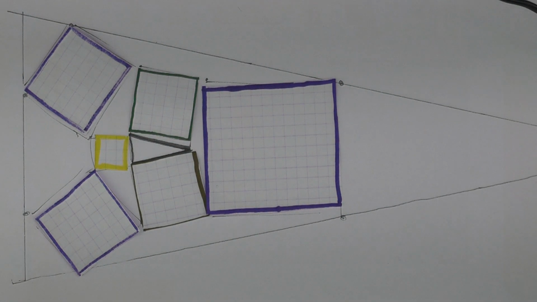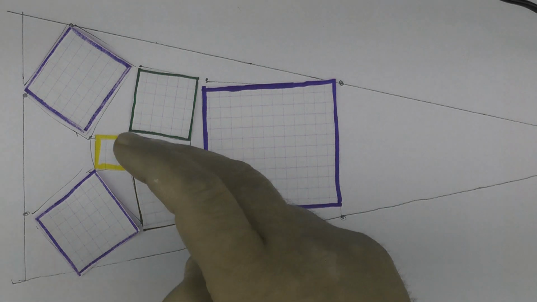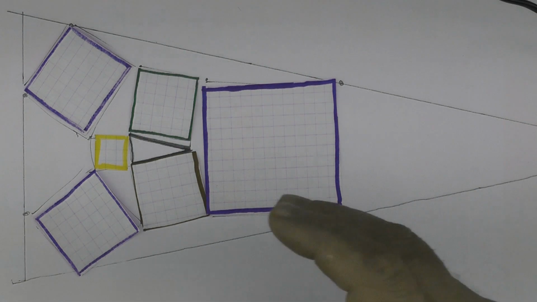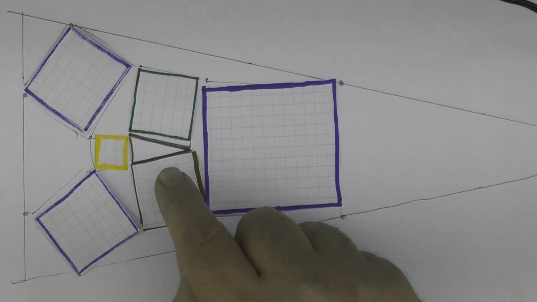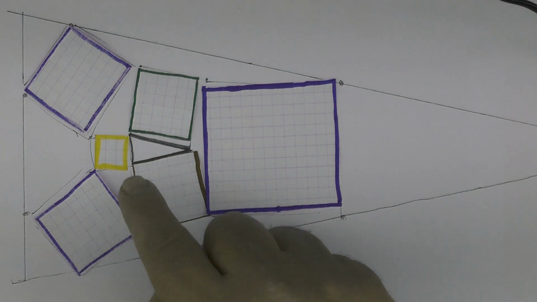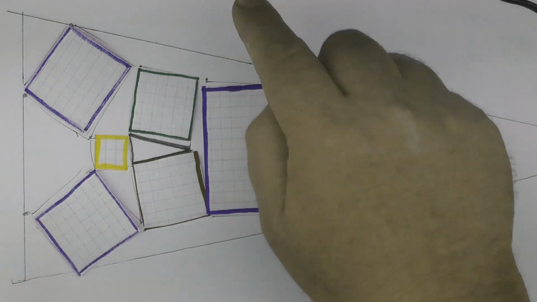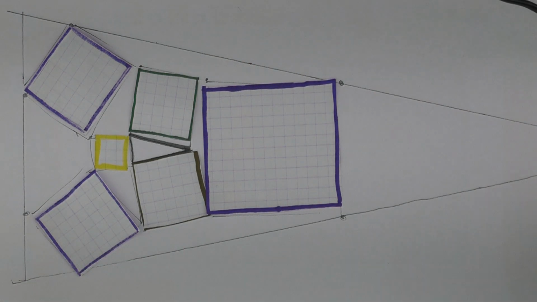So the first gamble I took is that I decided to try to show that not only are they similar, but they are parallel in their segments. So this is parallel to this one, this parallel to this one, and this parallel to this one. So this is our objective at this point.